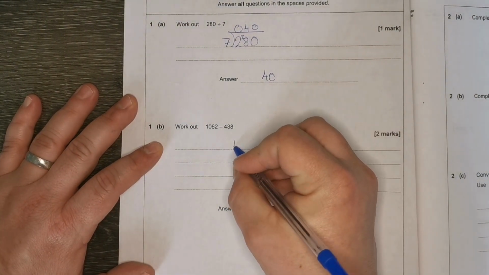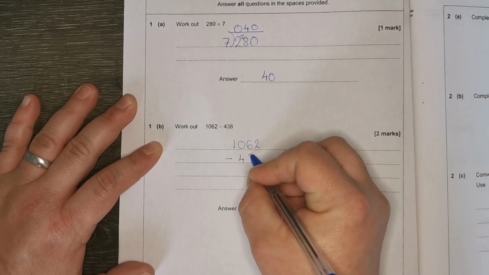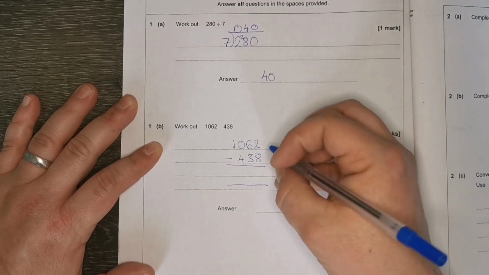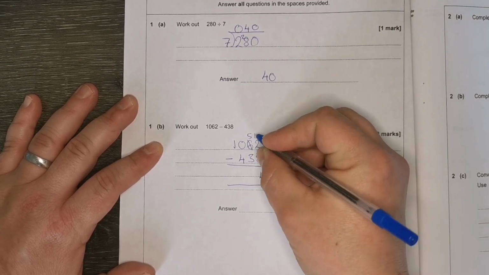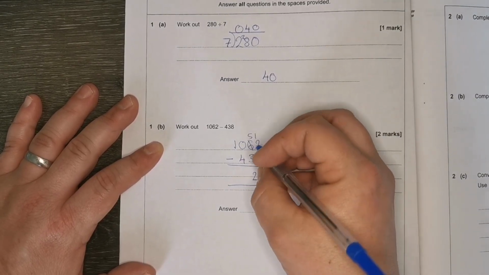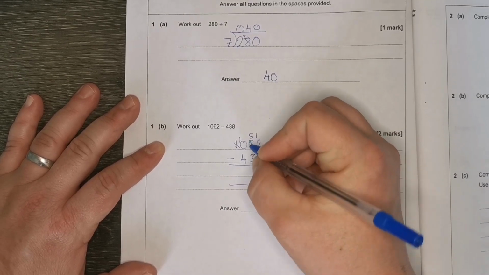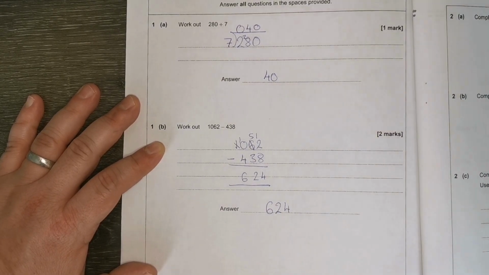Work out, so let's set this out. 1062 minus 438. 2 take away 8 would be a negative number, so I need to borrow. 12 take 8 is 4. 5 take 3 is 2. 0 take 4 can't be done, so cross that out. It's the same thing anyway. 10 take 4 is 6. 624.